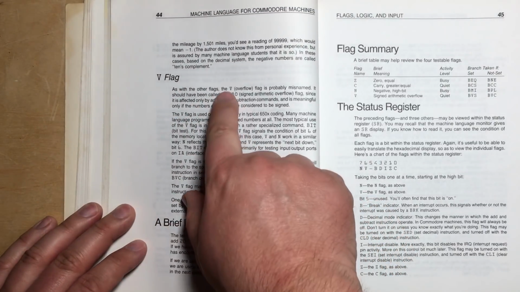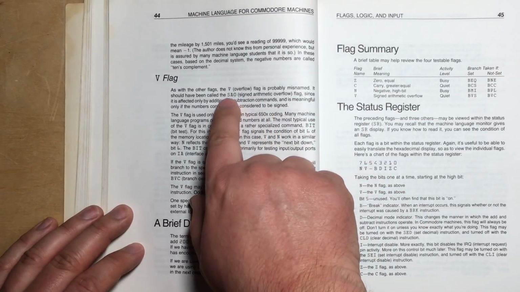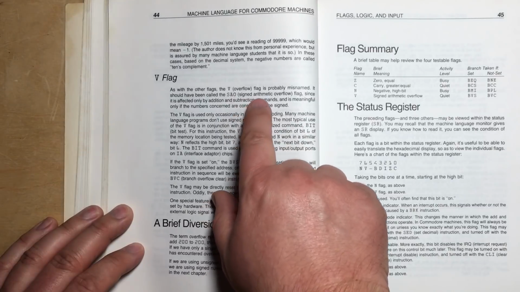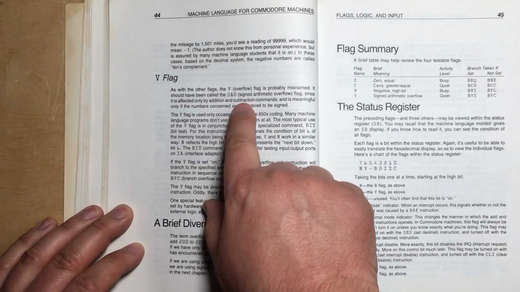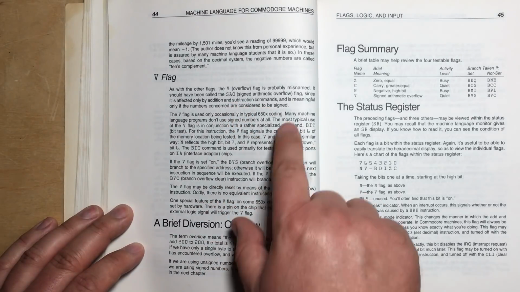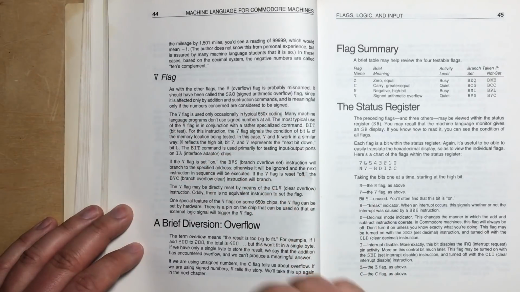And then he gets on with the V flag. As with the other flags, the V overflow flag is probably misnamed. It should be called the SAO, Signed Arithmetic Overflow Flag, since it is affected only by addition and subtraction commands, and is meaningful only if the numbers concerned are considered to be signed. And that's actually something I've used so little, the V flag.